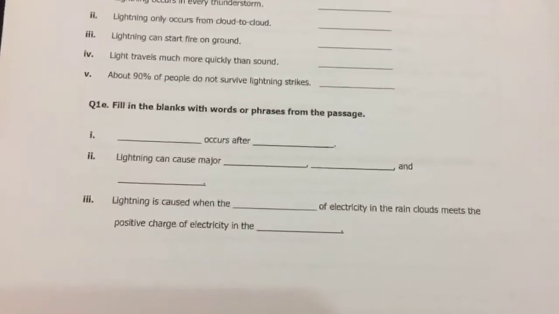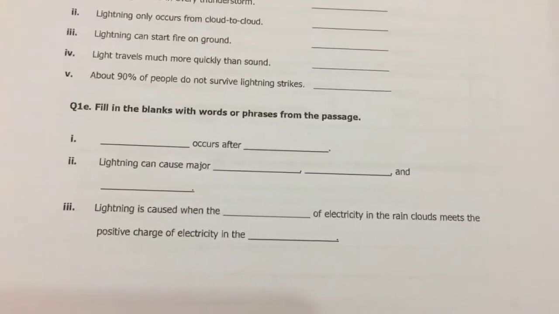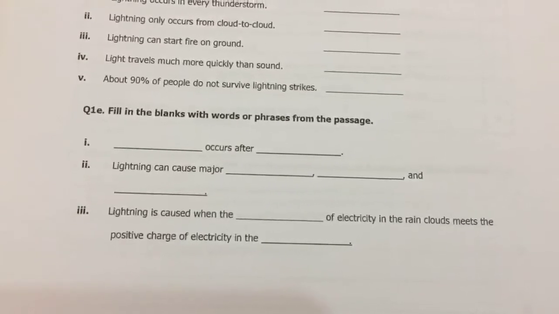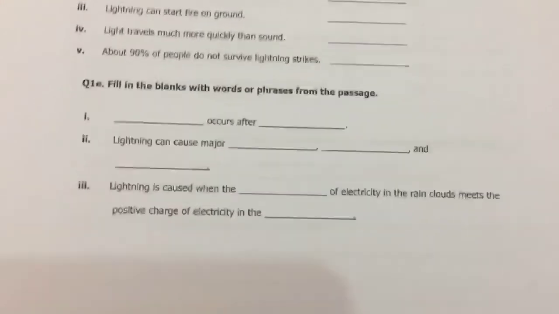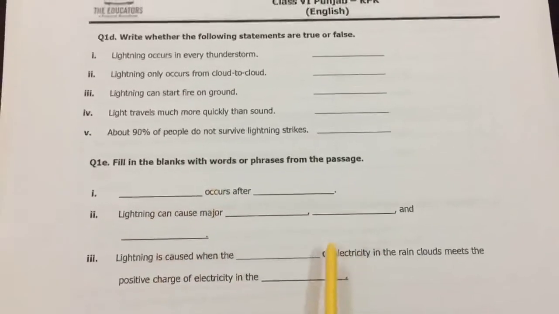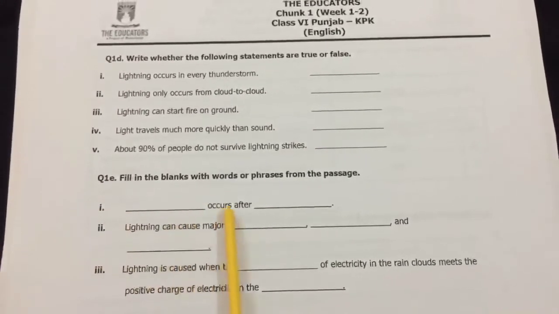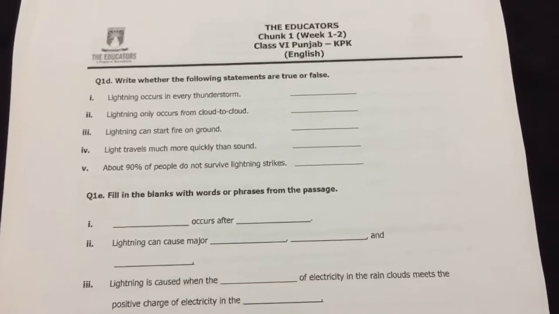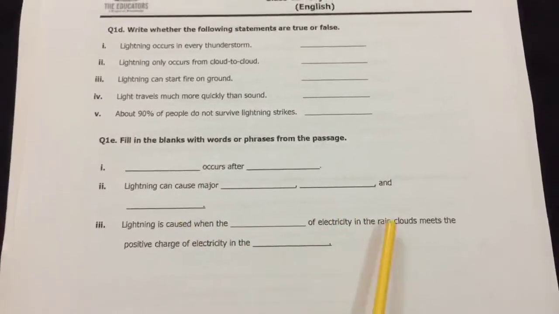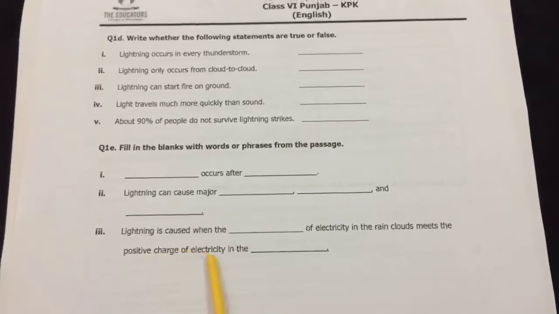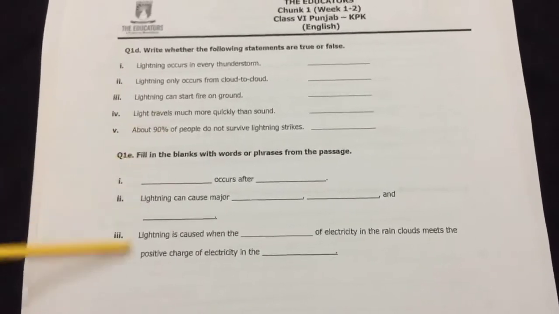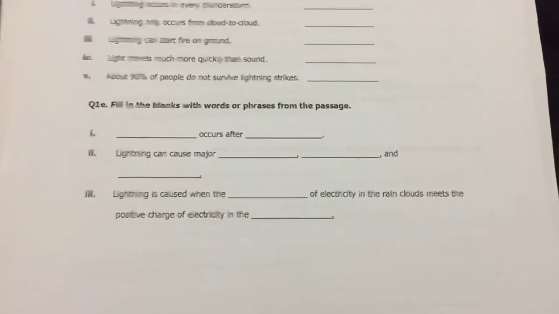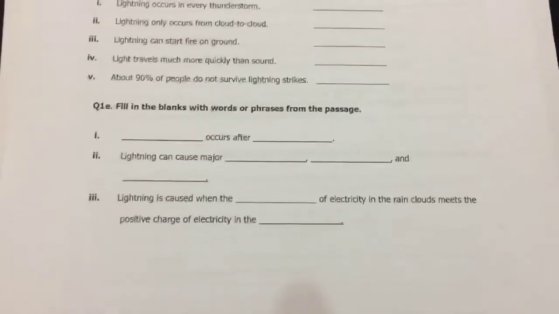Then we have the last question. Fill in the blanks with words or phrases from the passage. So for this question, you have to read the passage and find out what could be the appropriate word to write. What are the words to be filled in these blanks? So it is that dash occurs after dash. Lightning can cause major dash, comma, dash, and dash. Lightning is caused when the dash of electricity in the rain clouds meet the positive charge of electricity in the dash. So this is all being explained. So you have to find out all the words to write in these blanks. And for that you have to read the passage that is given to you.